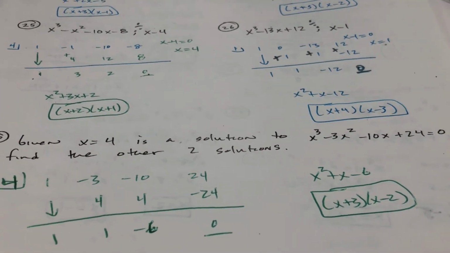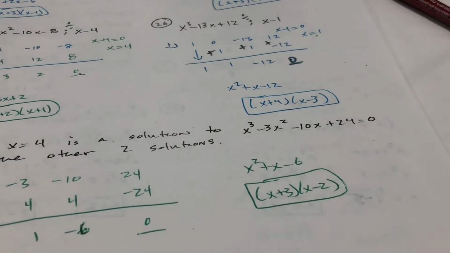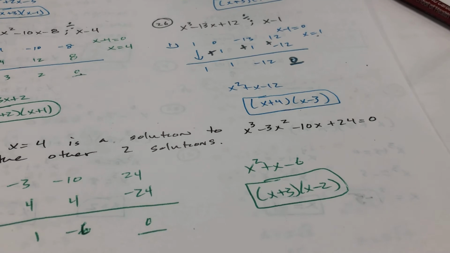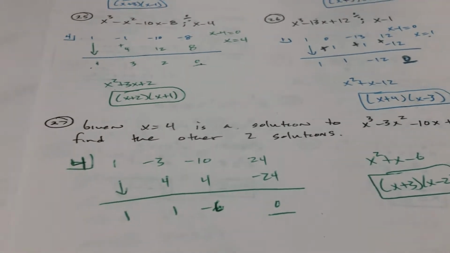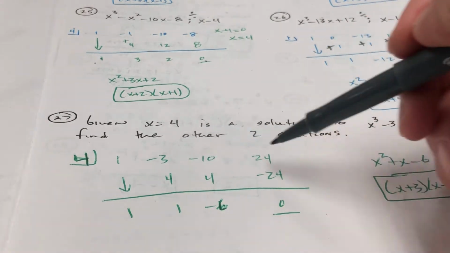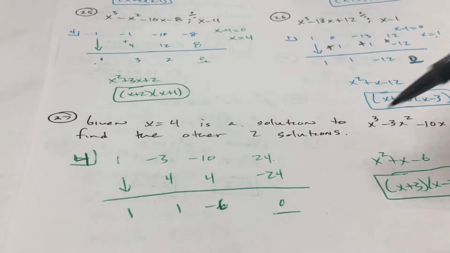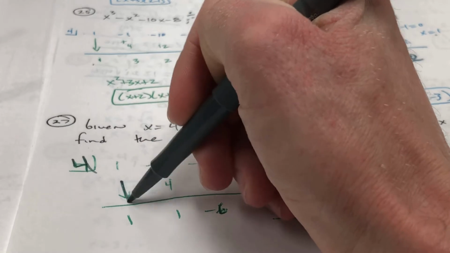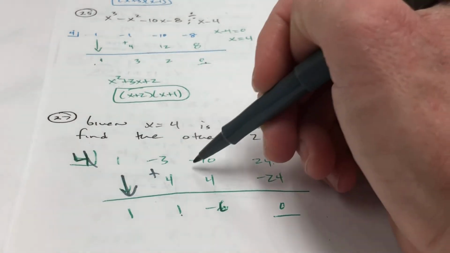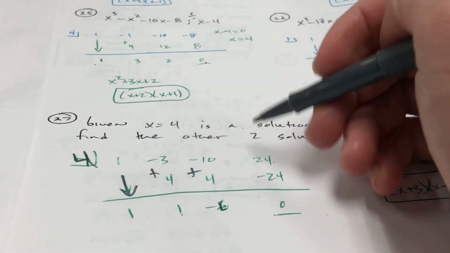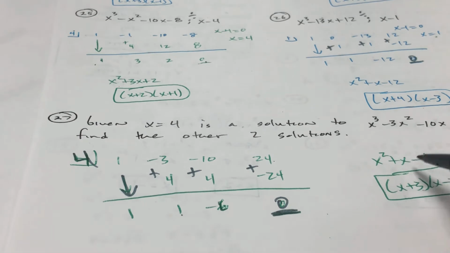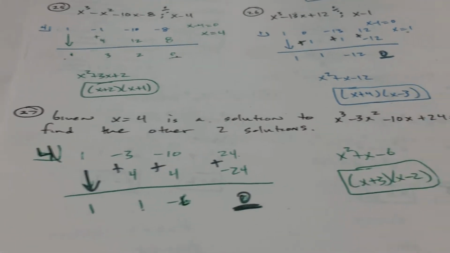27, given that x equals 4 is a solution to this, find the other solutions. So I just take it one step further. I need to find its factors and set them equal to 0. So 1x to the third, negative 3x squared, negative 10x, 24. Do synthetic division. 4 goes in the cubby. Bring down the 1. 4 times 1 is 4, add them up. 4 times 1 is 4, add them up. 4 times negative 6 is negative 24, add them up. x squared plus x minus 6.